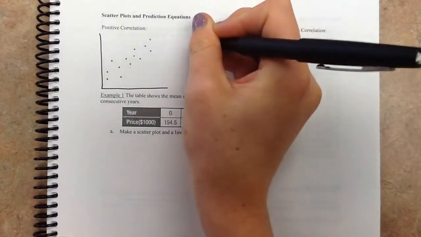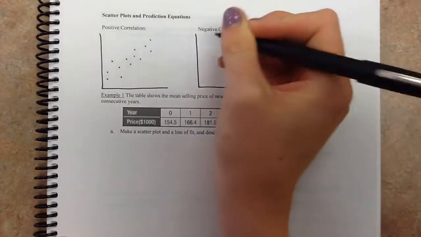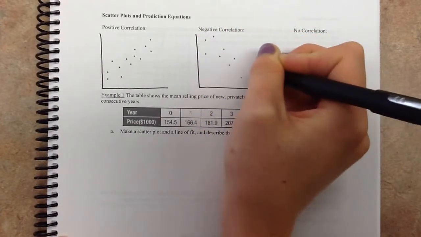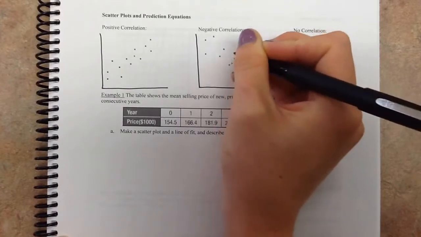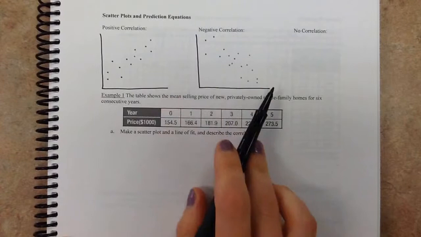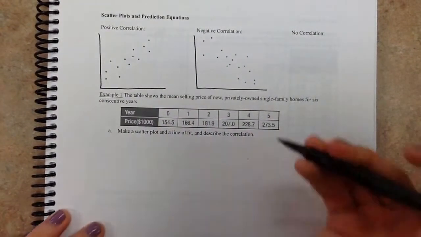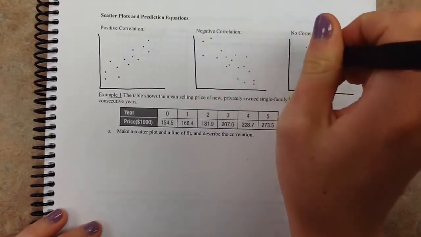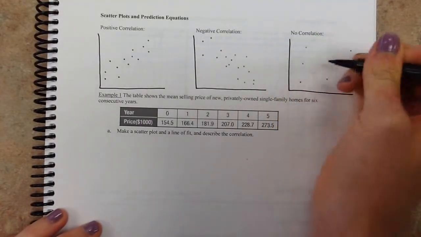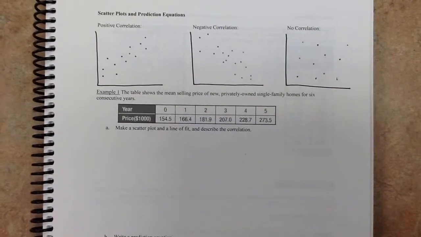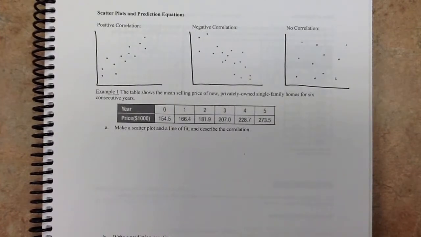And then we have a negative correlation, which looks something like this. As one quantity is increasing, the other quantity is decreasing. And so your data follows the pattern of a negative slope. So positive correlation, negative correlation, and then no correlation is if you were to plot your data and it's just all over the place. It's really not fitting a pattern, doesn't go up or go down, it's just spread around all over the place. So that's no correlation, meaning you couldn't find a line that would fit to the data.